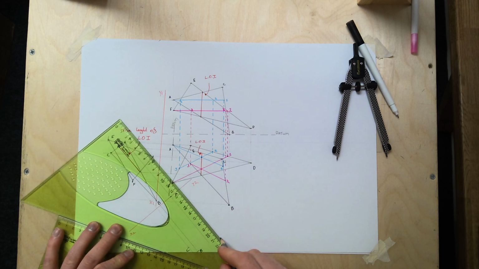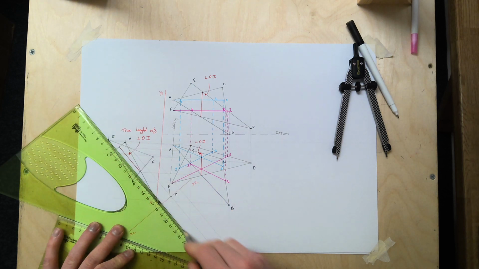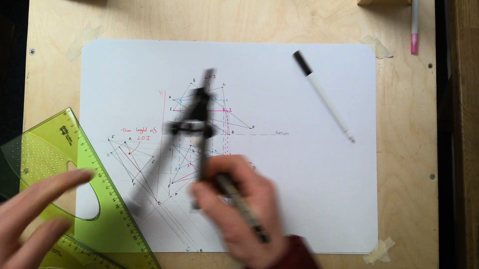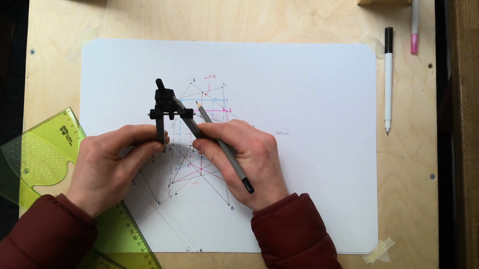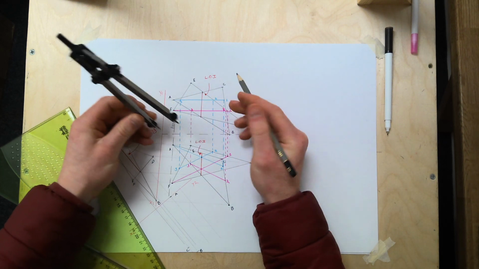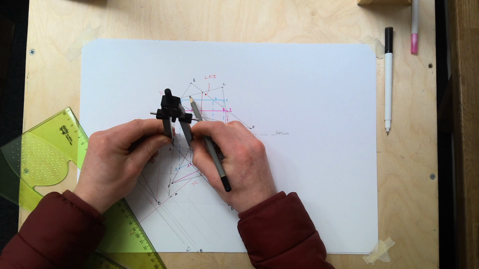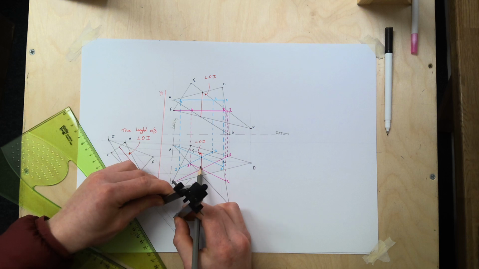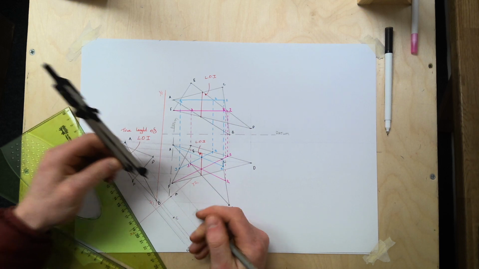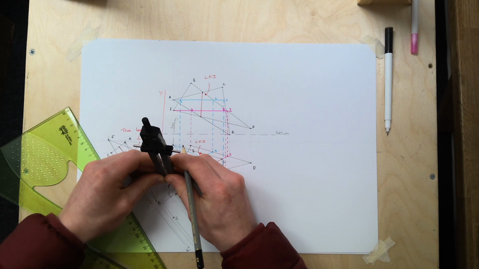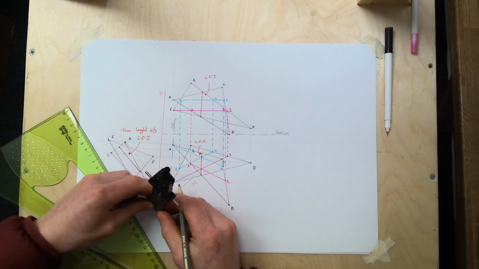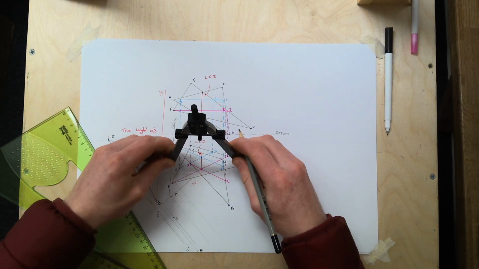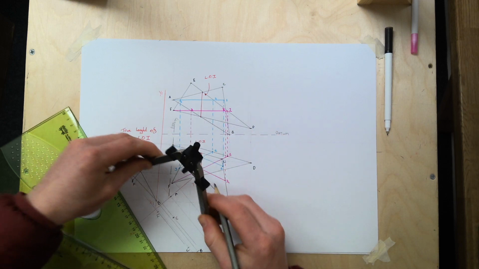D, E, and F. E, F, and D, which might struggle to be on the page.